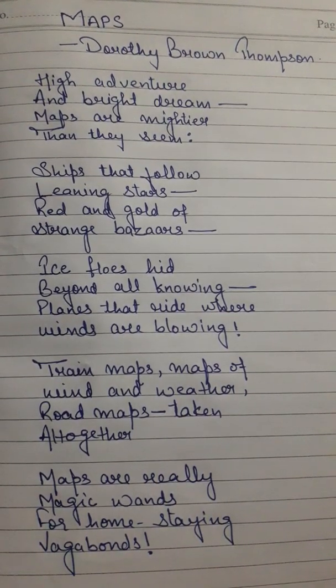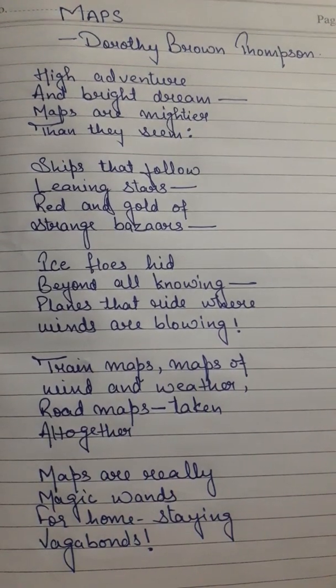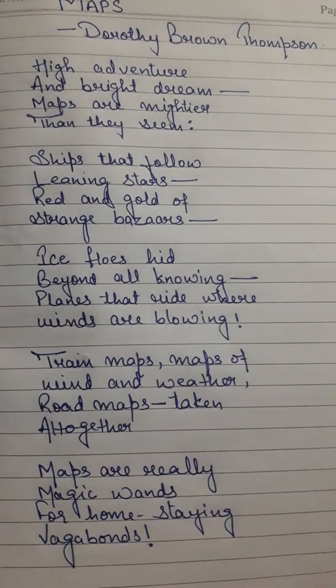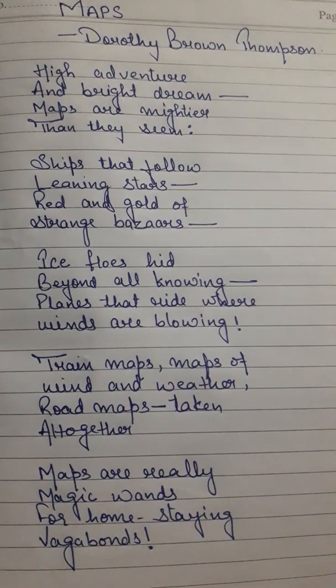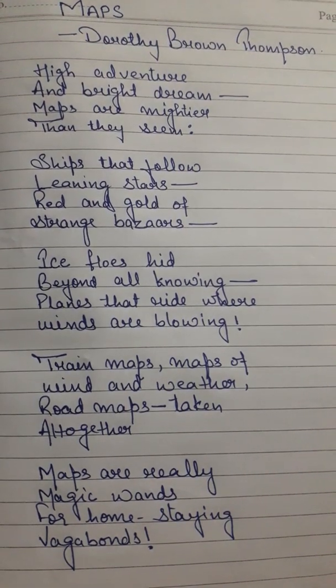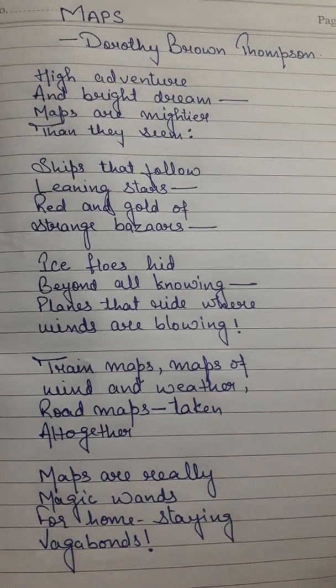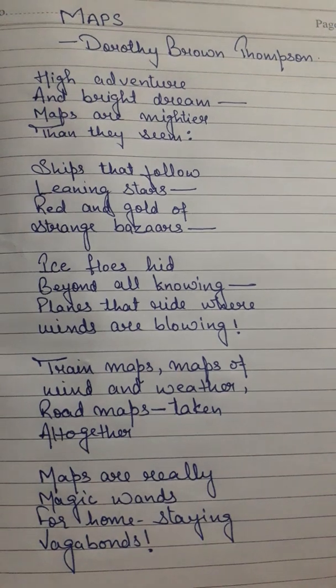There are different kinds of maps that hold the keys to the unseen, unknown world of adventures waiting to be explored. She shows how something that looks simple and humble, like a map, can be powerful and exciting. So let's read the poem stanza wise.